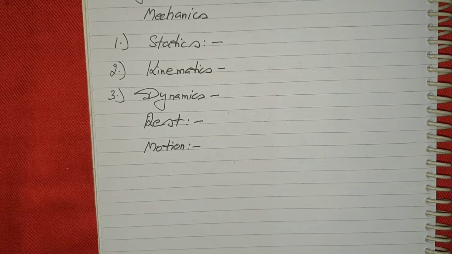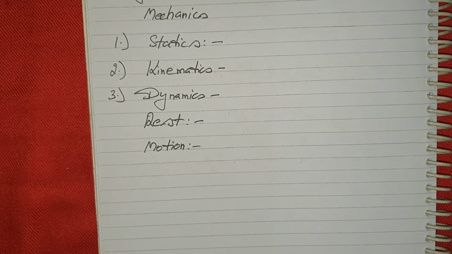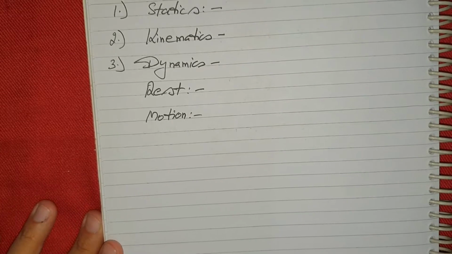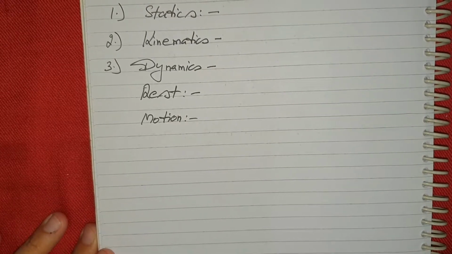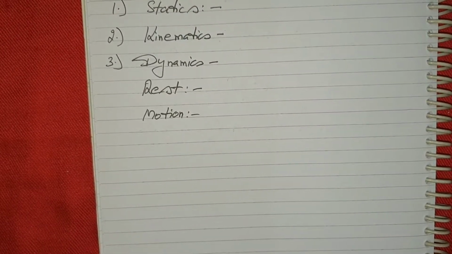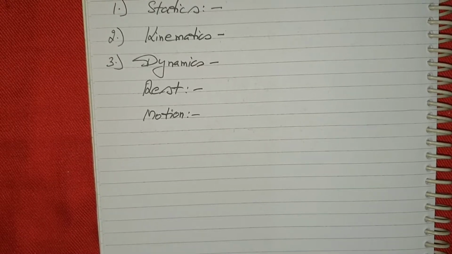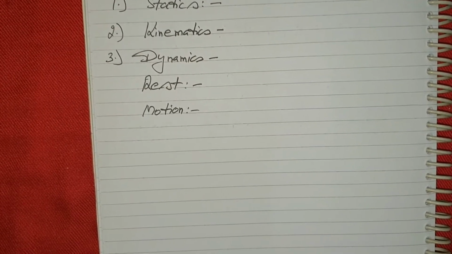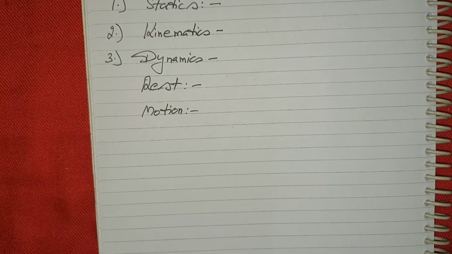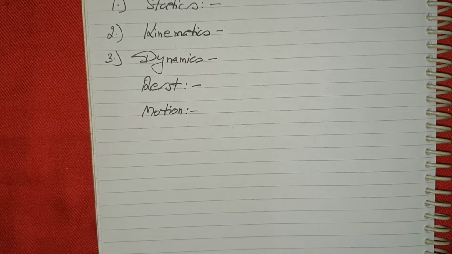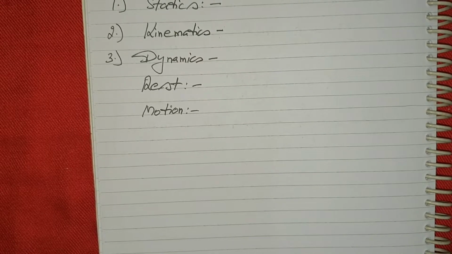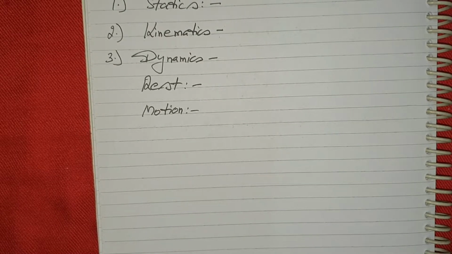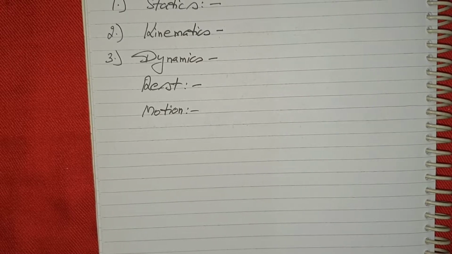Now, see, rest and motion are just relative. There is no term called absolute rest or absolute motion. An object can be at rest in one situation, but in another situation, the same object can be in motion.